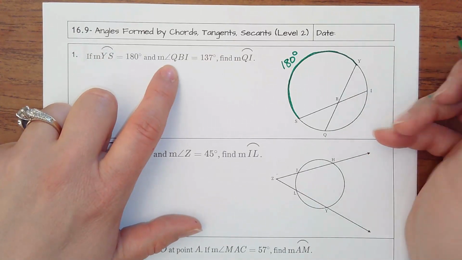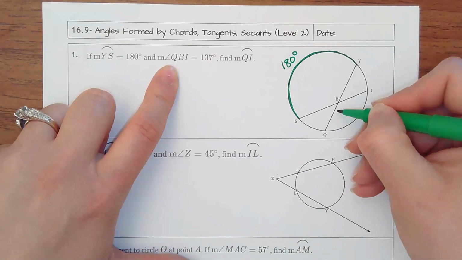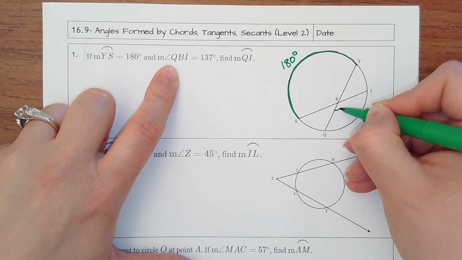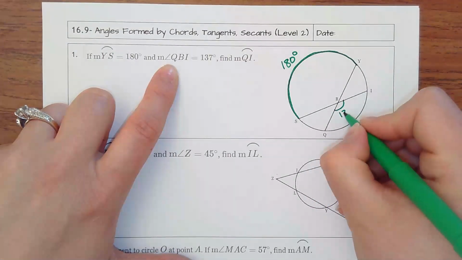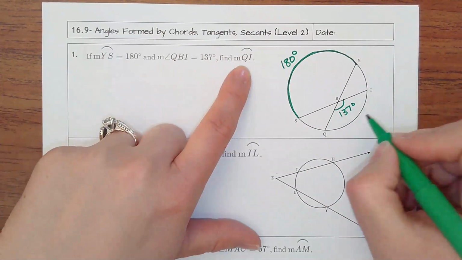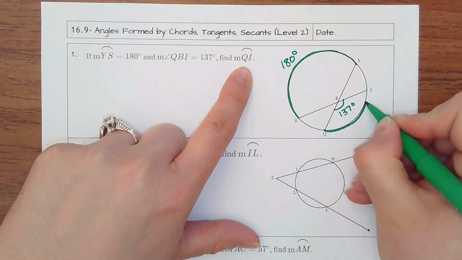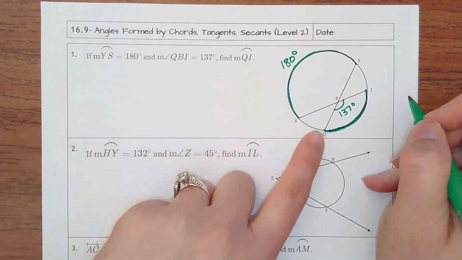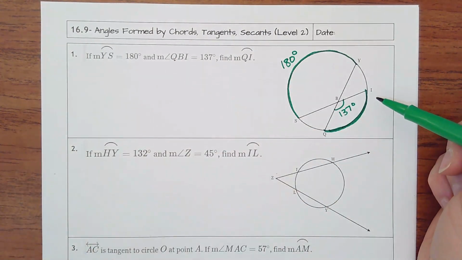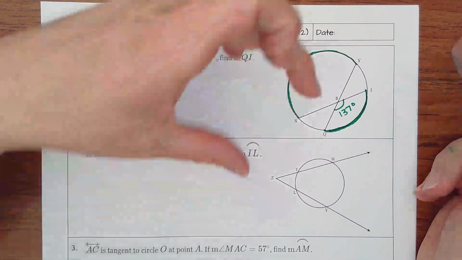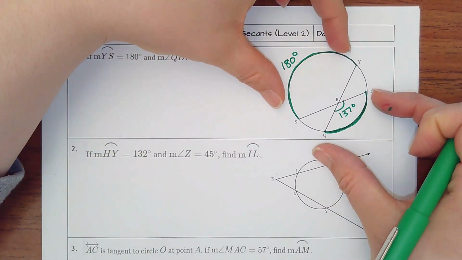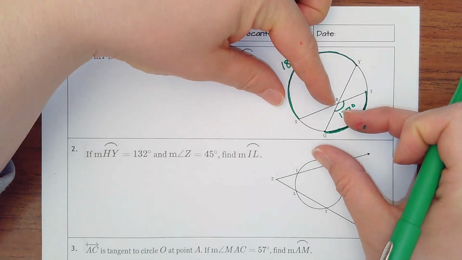And the measure of angle QBI, so that's right here, is 137 degrees. Find the measure of arc QI. So this is one of those that looks like a railroad crossing sign, where it's got the arcs on either side of this angle inside the circle.